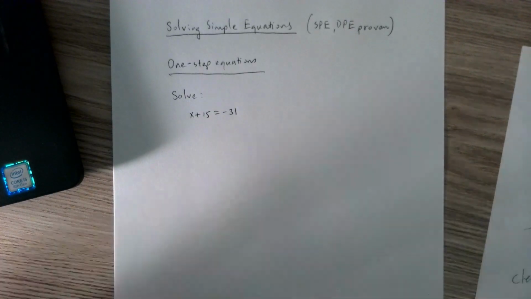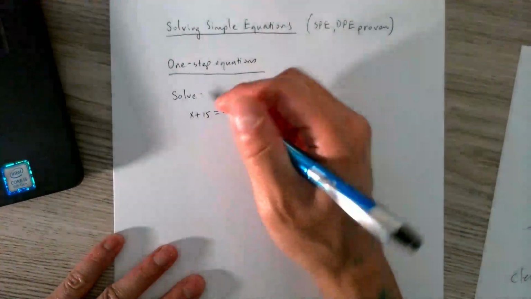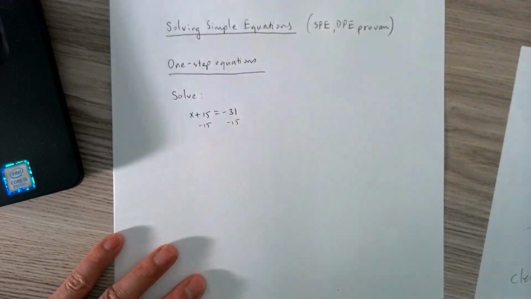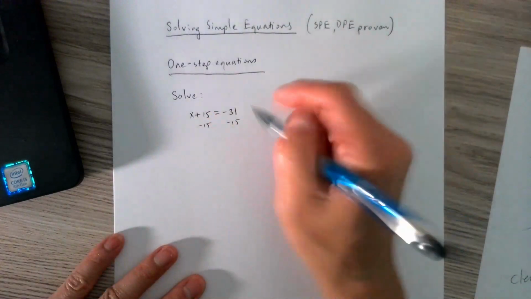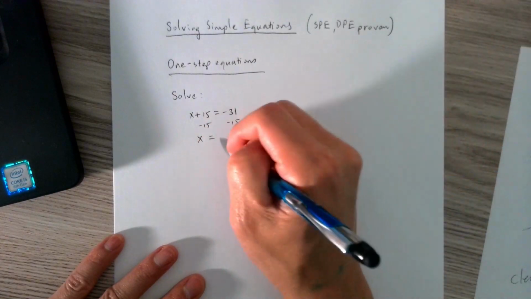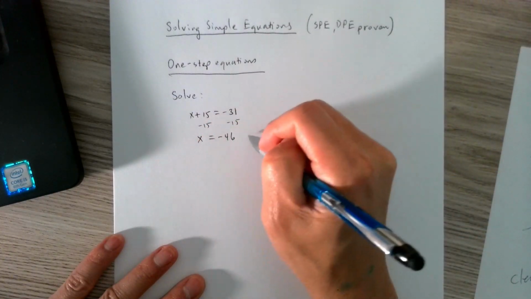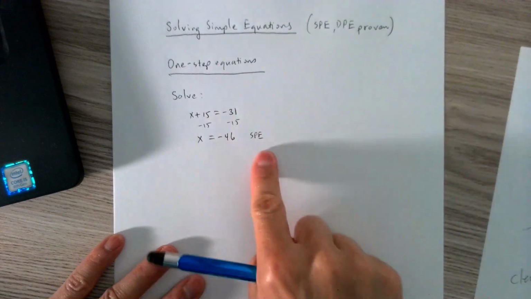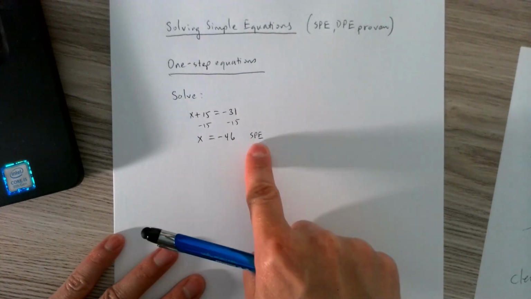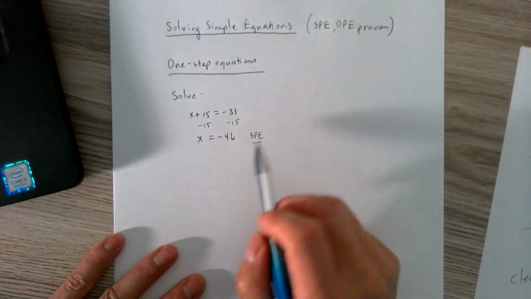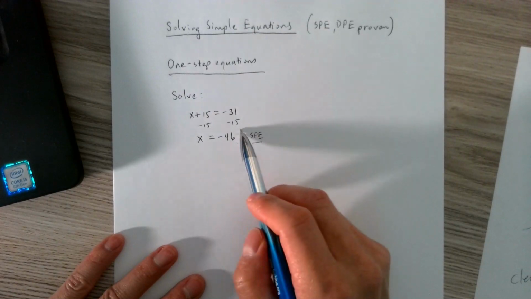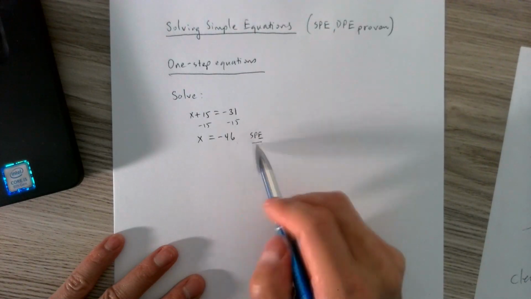I guess first I'll do the one-step version, and that is when you subtract 15 from both sides using SPE. That will isolate the x. And I'm still going to put the reasons on the side here as if we were doing a proof, but you don't have to do that. I just want you to know how we're getting from here to here. So this is one step, subtracting 15 from both sides.